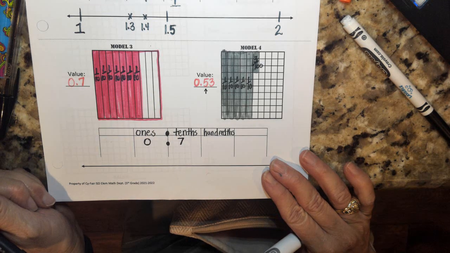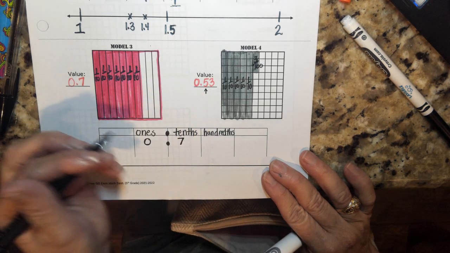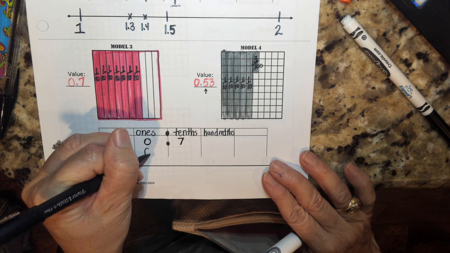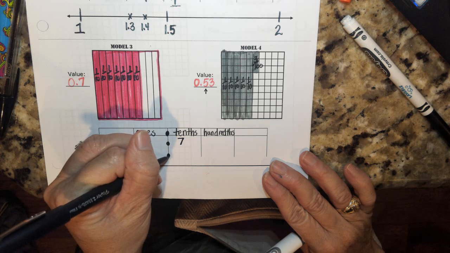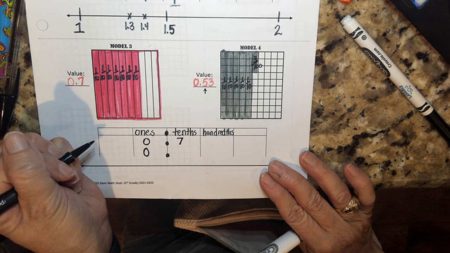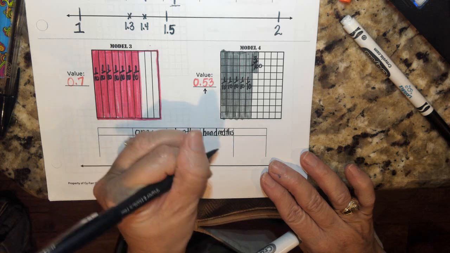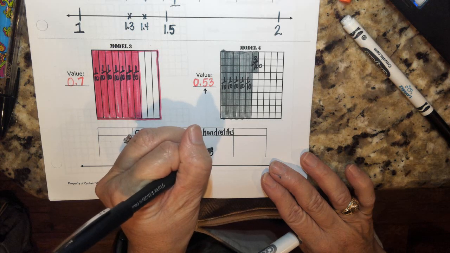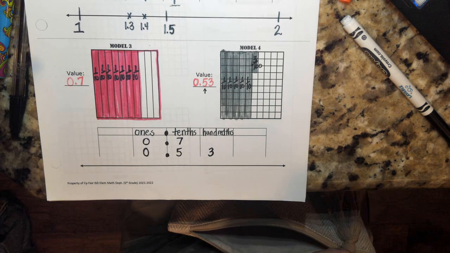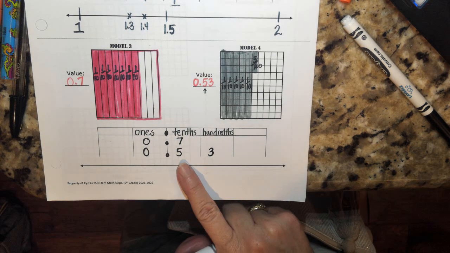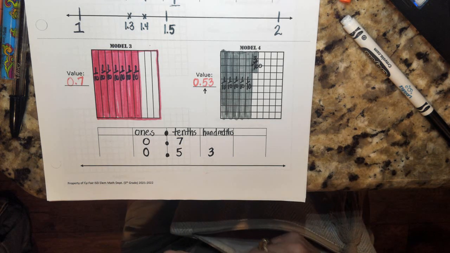When I think about the value 53 hundredths, I don't have any ones in this number either. And I'm going to put my decimal point here, and I have 5/10 and 3/100. And a lot of boys and girls think that just because this one has more numbers that it is the greater value.